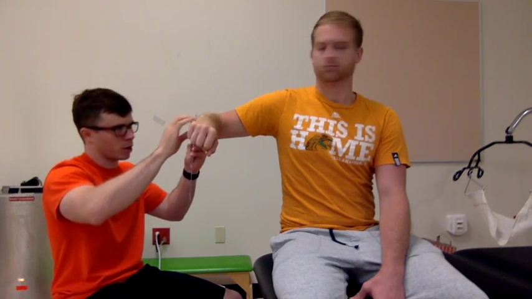For internal rotation, the axis goes on the olecranon process of the elbow, the movable arm parallel to the ulna, and the stationary arm is going to be parallel with the trunk. Go ahead and perform the motion for me. Okay, looking at right around 72 degrees.